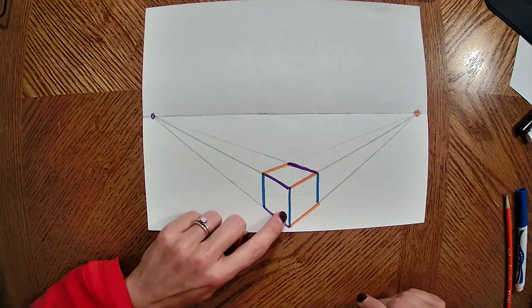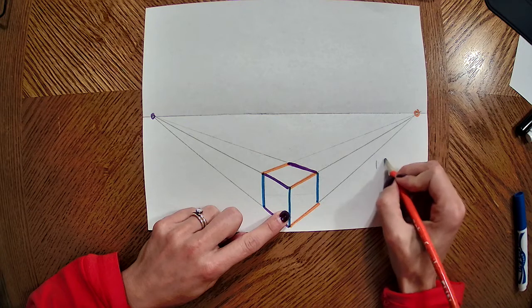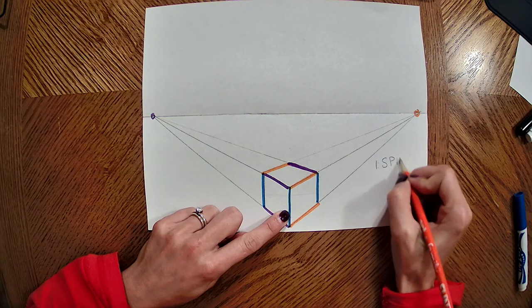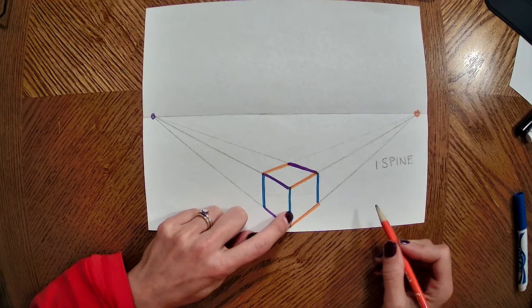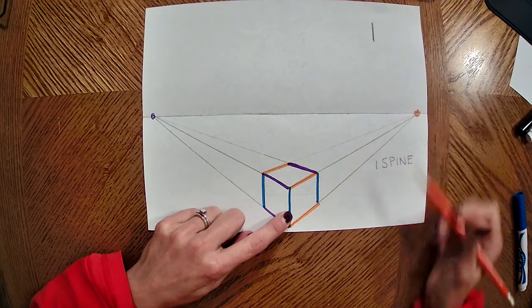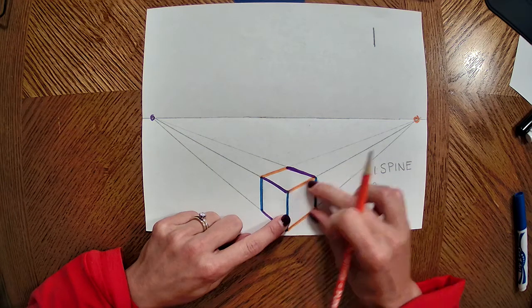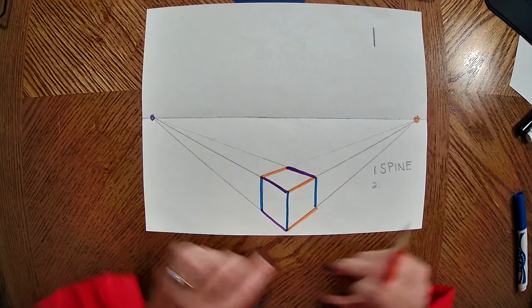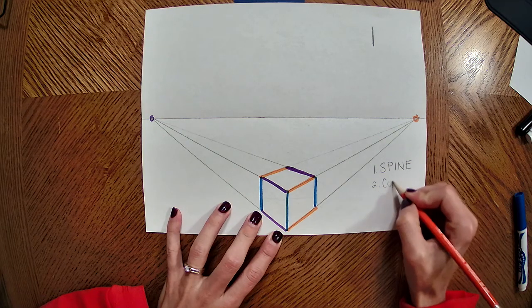Remember, the first step was to do what I call the spine, the spine of the book. It's that vertical line I started with right here. So you could put that spine right here. I'm not gonna make it blue because I'm gonna hurry. The second step is to go ahead and converge to the two vanishing points. So I'm going to just say converge.